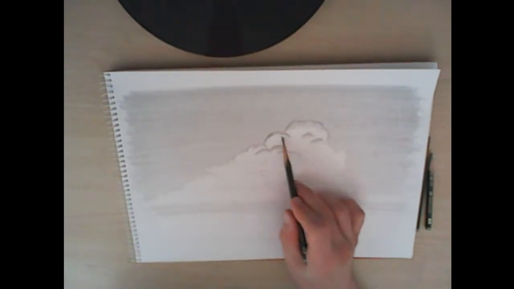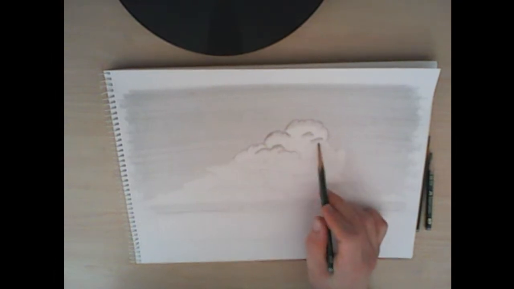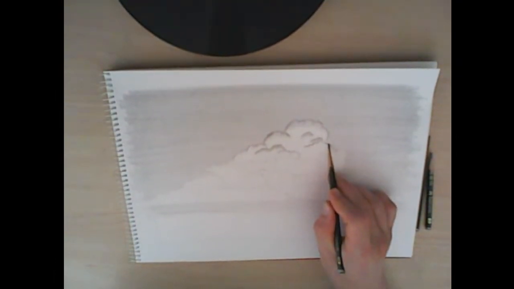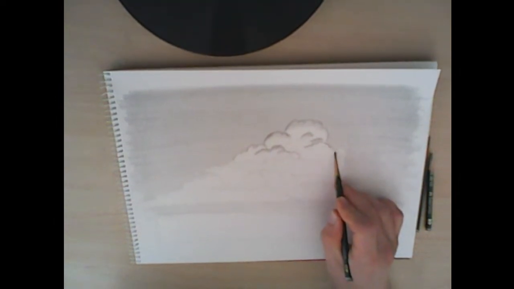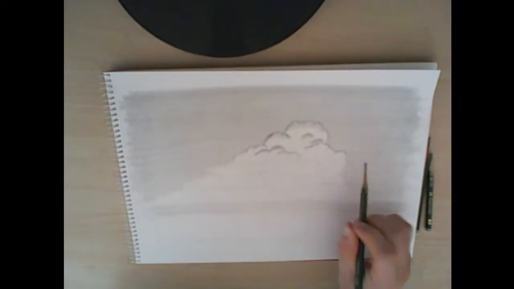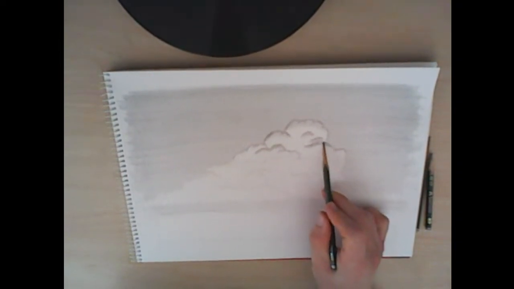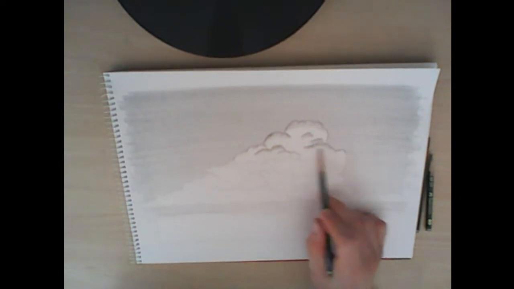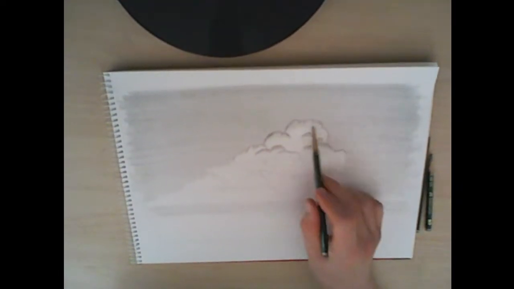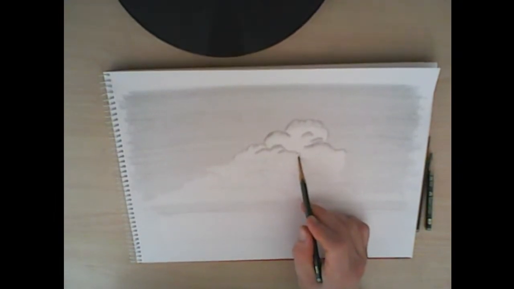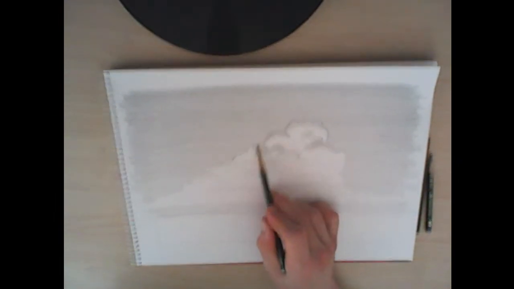Okay, just blocking in those shadows now. At the bottom of each line that I'm drawing, each outline has a shadow, and it doesn't have to be very exact right now.